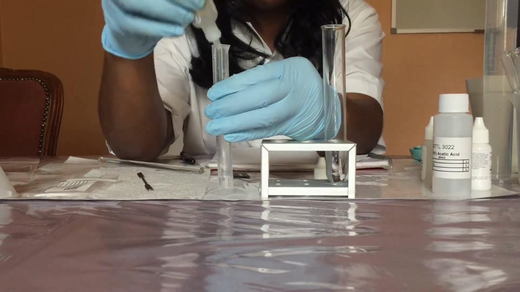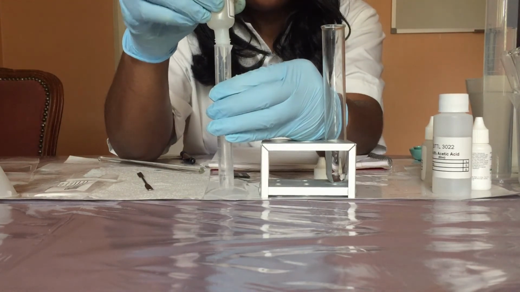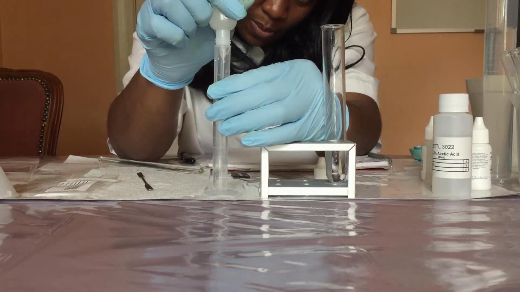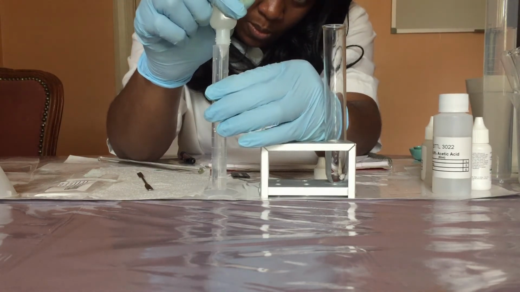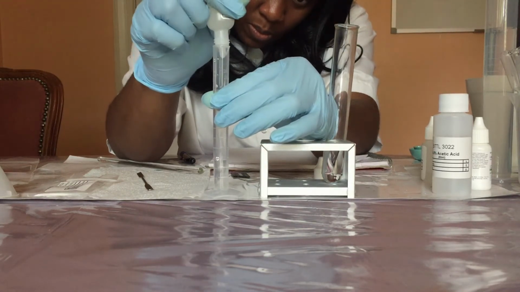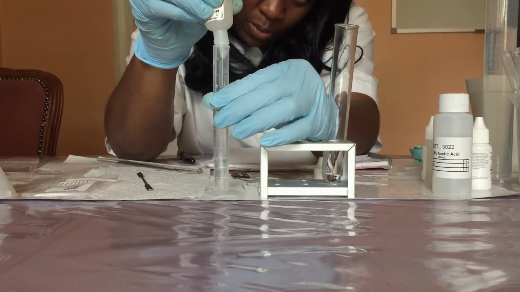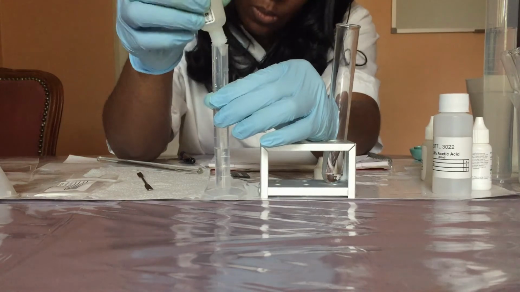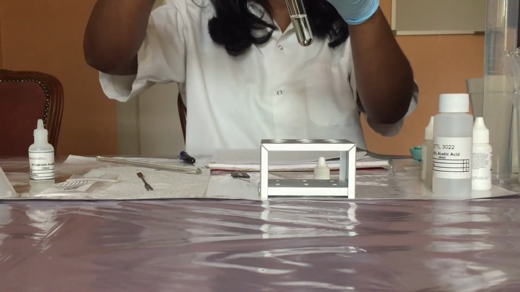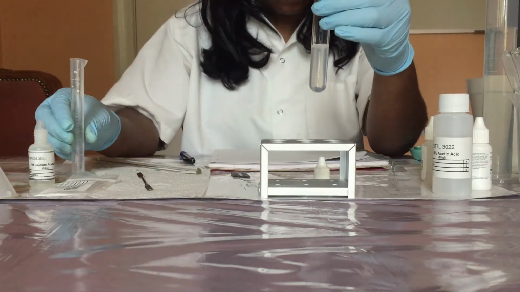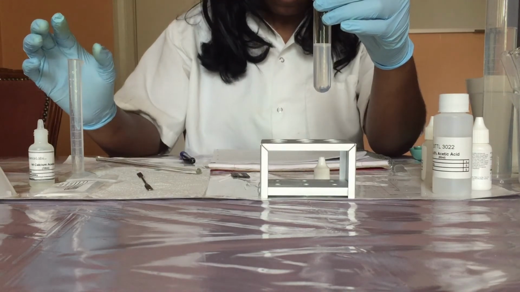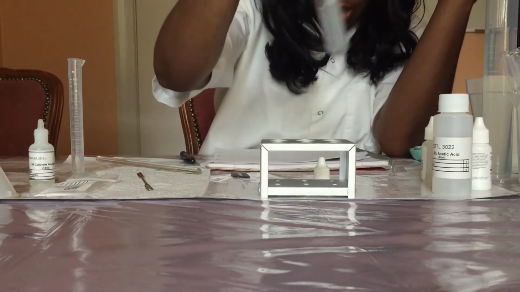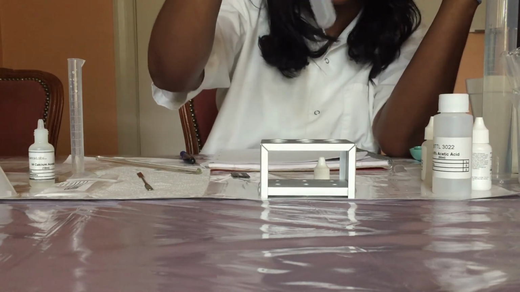So 4 mL of So I'm going to swirl the test tube to mix the content, and then I'm going to set a timer for 20 minutes and observe the reaction.